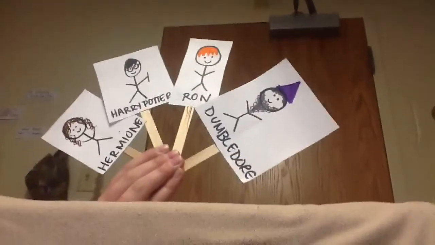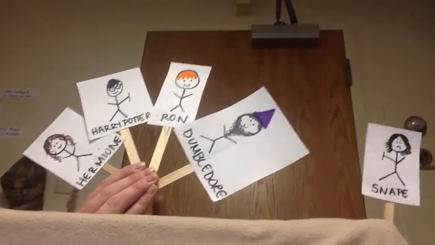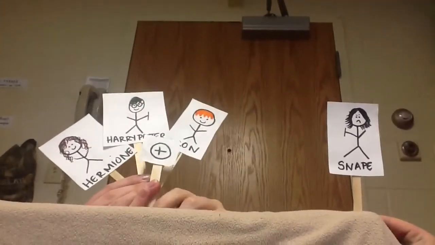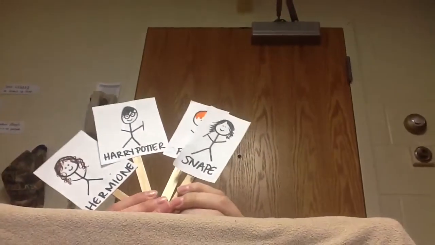Harry, Ron, Hermione, and Dumbledore team up to defeat Voldemort. Snape kills Dumbledore, Avada Kedavra, which leaves the trio vulnerable. In the end, Snape joins Harry, Ron, and Hermione because he was on their side the whole time.